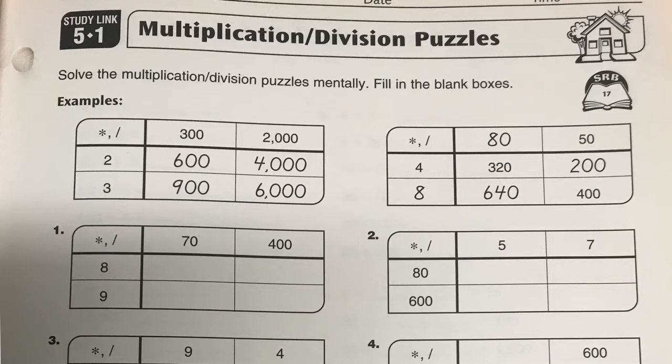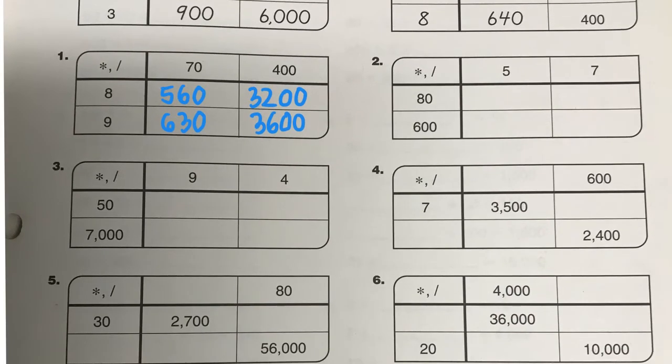So then 8 times 7 is 56, and 8 times 70 would be 560. 8 times 4 is 32, so 8 times 400 is 3,200. 9 times 70, well, 9 times 7 is 63, so 9 times 70 is 630, and 9 times 400 would be 3,600. So the next two should be pretty straightforward, number 2 and number 3.